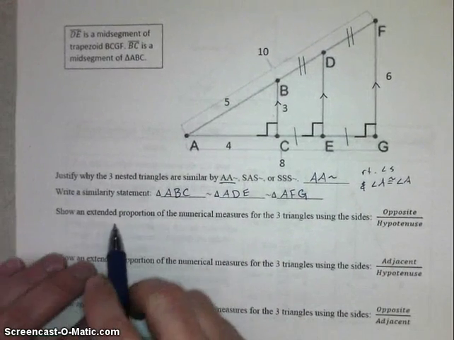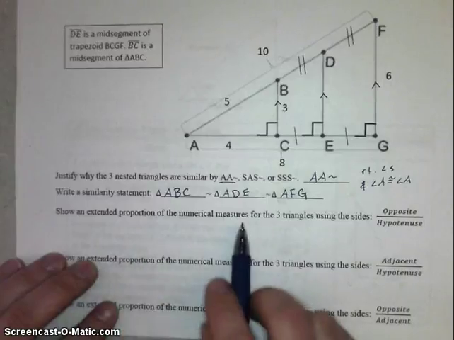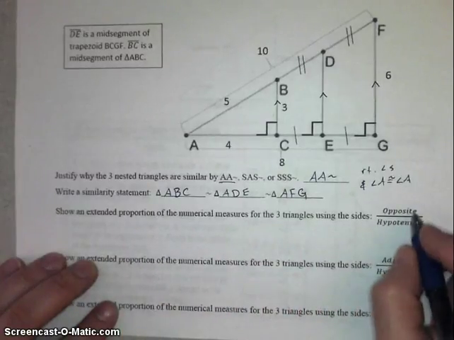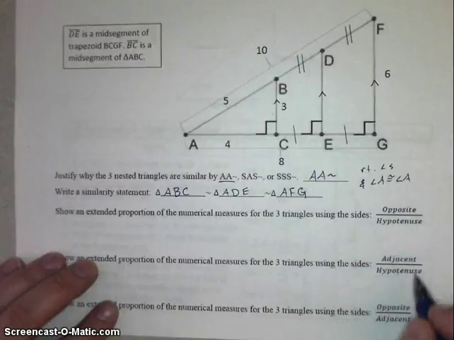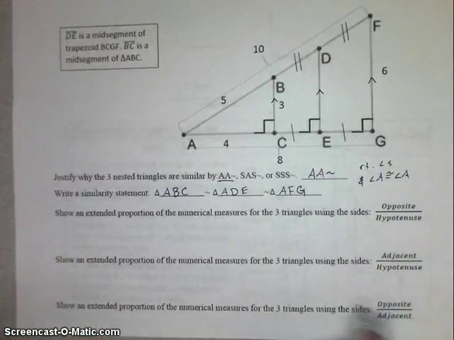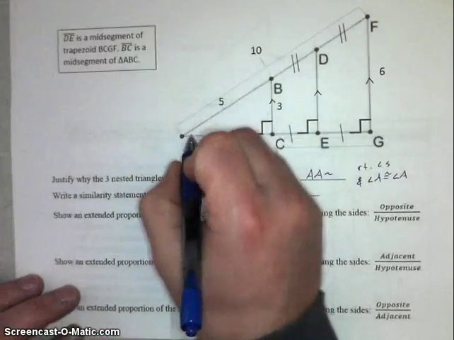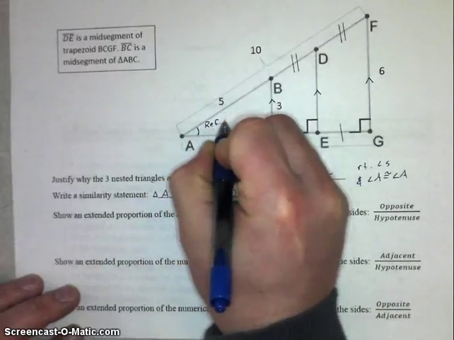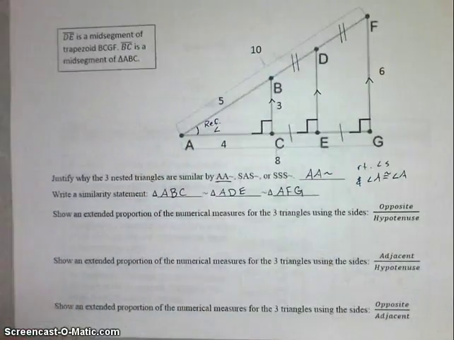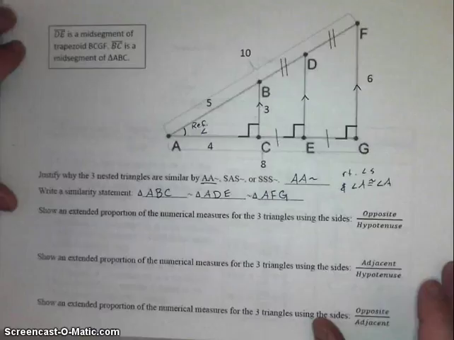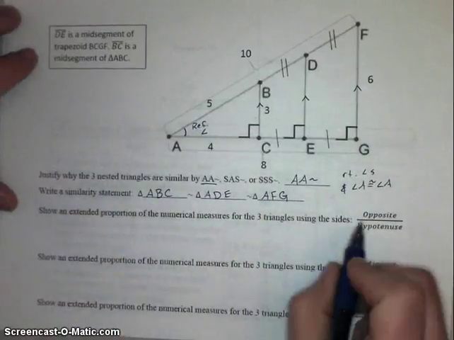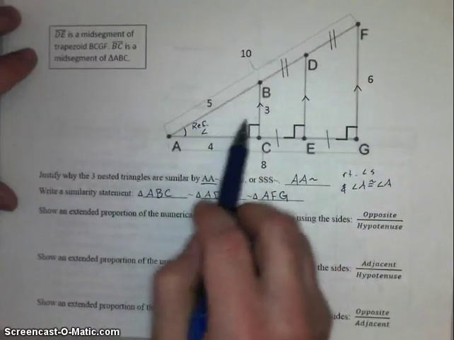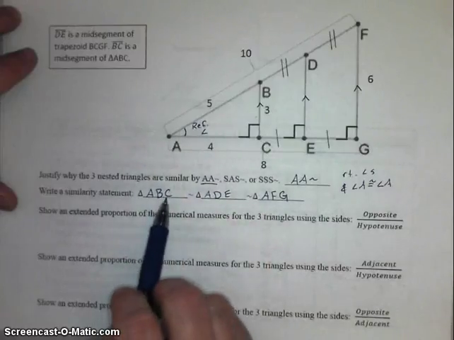Alright, so we need to show an extended proportion of the numerical measures for the three triangles using the sides. Now they use words opposite, hypotenuse, and adjacent, and so we need to have a reference angle. Since all three triangles share angle A, we're going to make that our reference angle. Okay, so if A is our reference angle, the ratio of opposite over hypotenuse for all three triangles should be this. Let's start with the smaller one since we started with that one in our statement here.